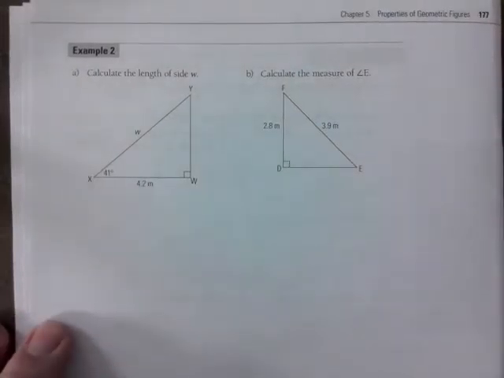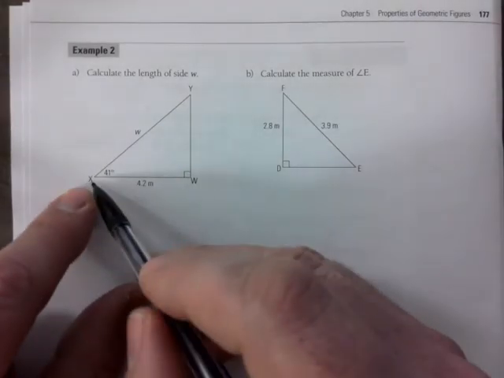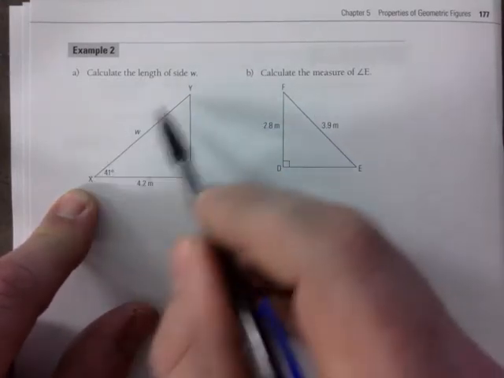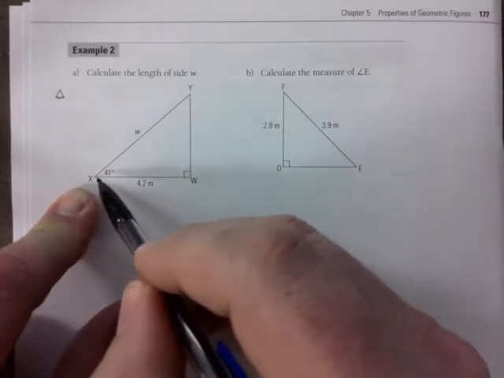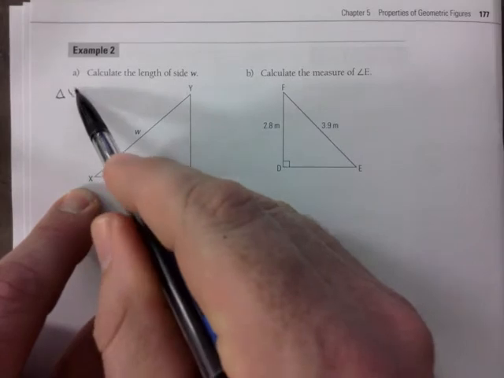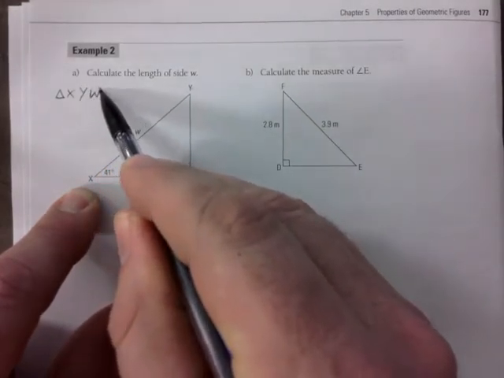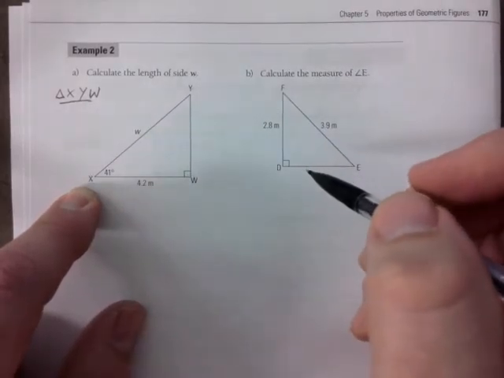So a couple of things that I want to cover is notation. You need to be comfortable with this notation. If a question refers to this triangle here, they're going to use the letters at each corner. So this is triangle. You pick where you want to start. Usually start here, X, Y, W. Okay. So this is triangle XYW. So you should be comfortable with that.